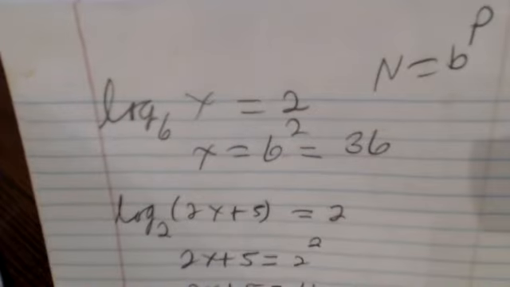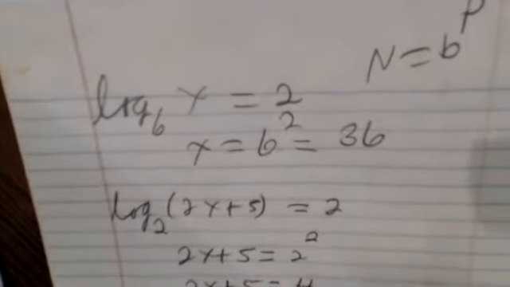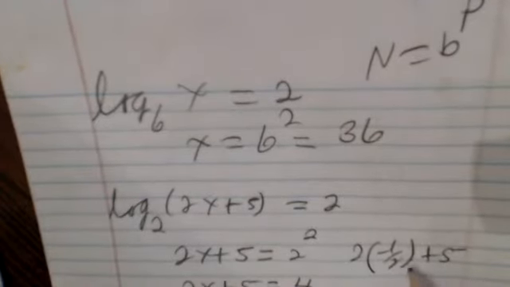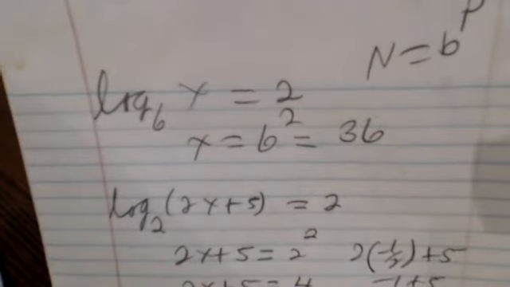Better try that again. 2x is equal to minus 1. So that says my x comes out to be minus 1/2. Now look up here. If you plug that back in, 2 times minus 1/2 plus 5. And that gives me minus 1 plus 5, which is 4. And the logarithm of 4 to the base 2 is going to be 2.